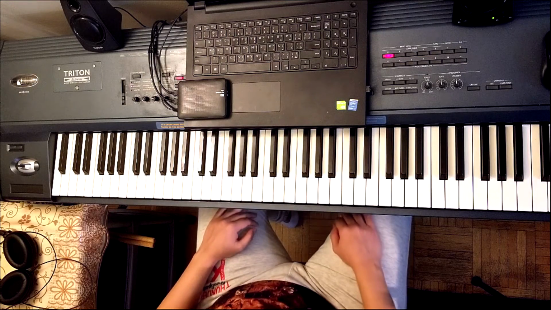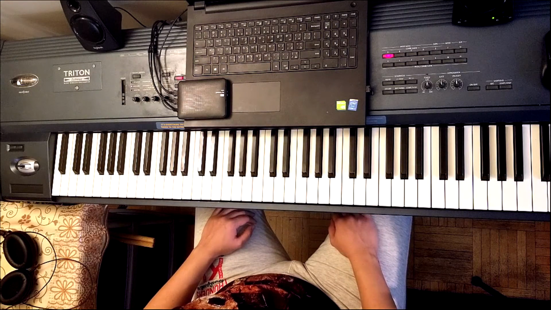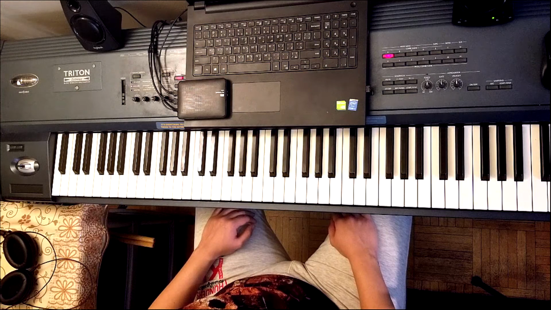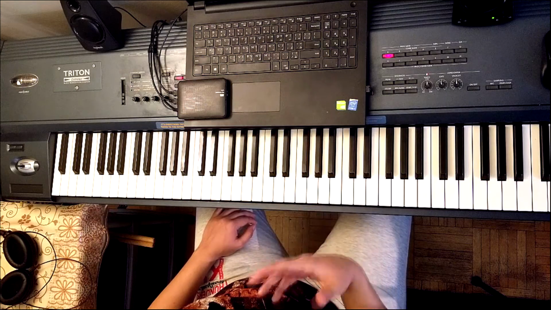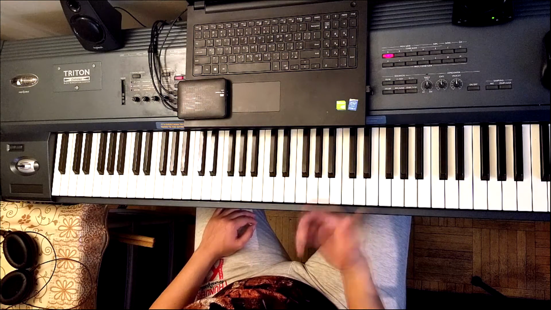So let's get right into today's lesson. Today we're going to cover major and minor chords. Now, what are chords? Chords are basically a bunch of notes that we derive from our major scales, which we talked about in our previous lesson, that gives us harmony that accompanies our melody.